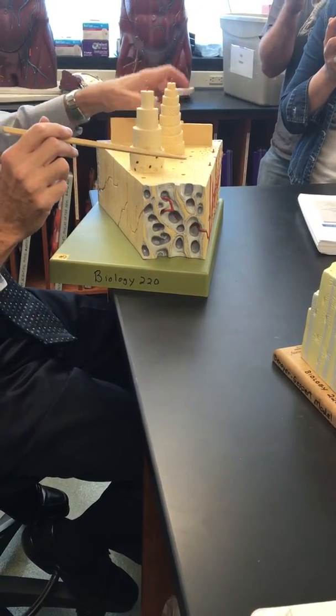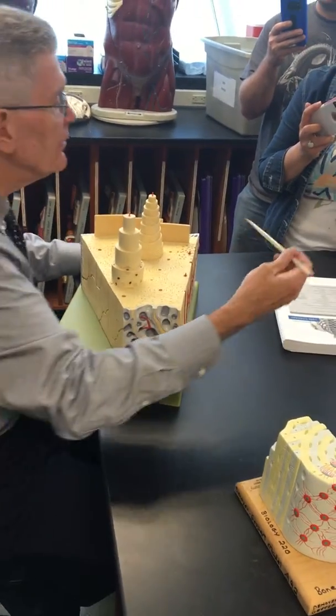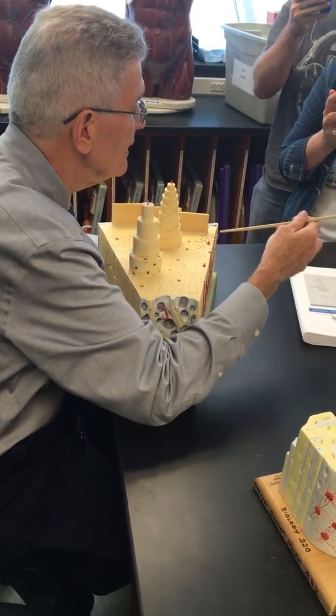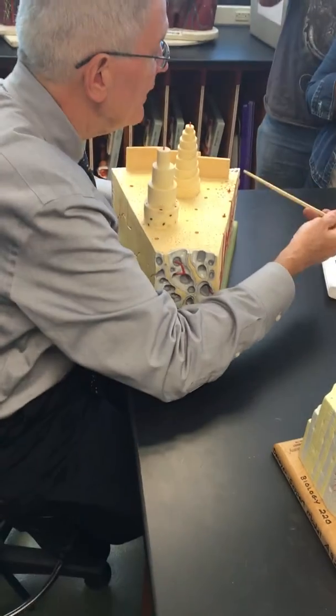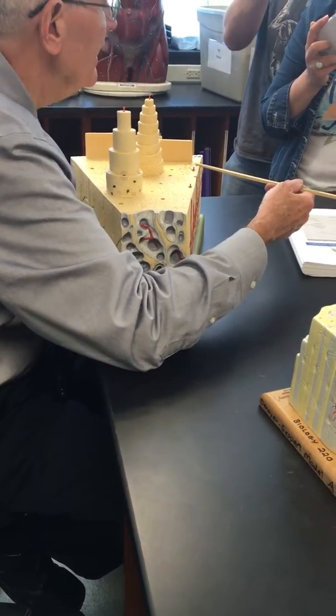So these are pieces of three circumferential lamellae. And we see others here too. See these layers here? We've got about a dozen circumferential lamellae.